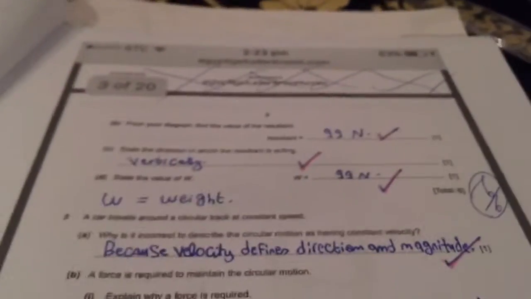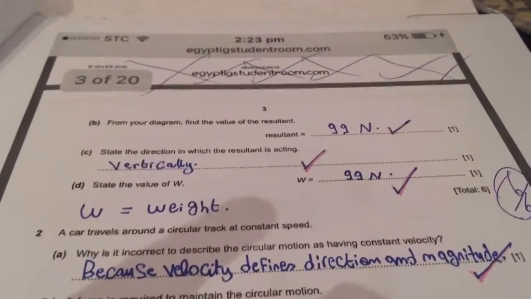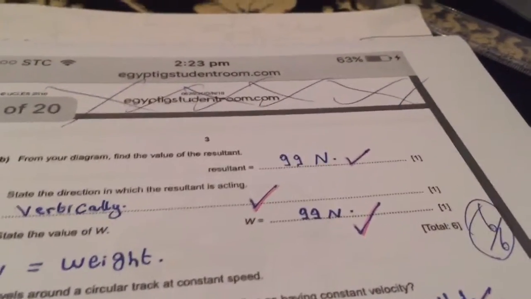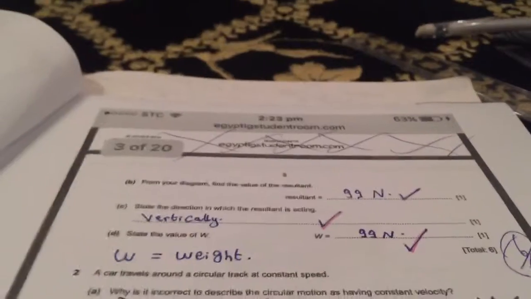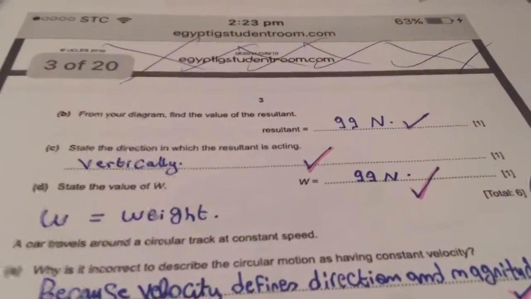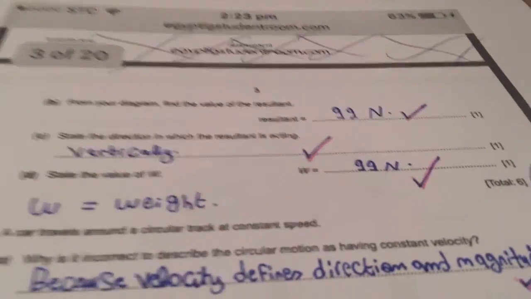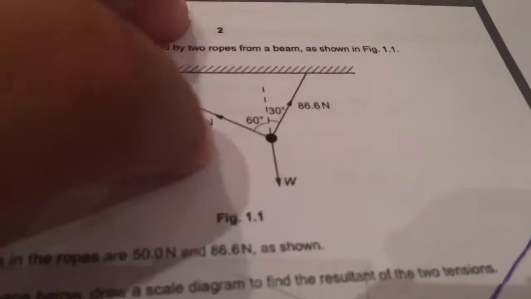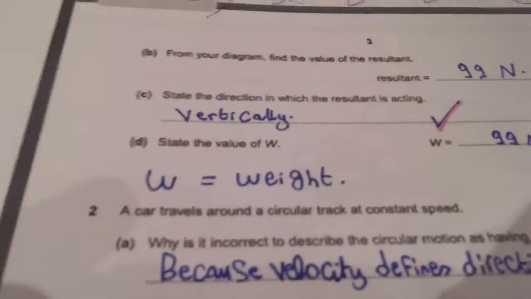Now if you move on here, 1b, we're done with 1a, the drawing. For 1b, they said find the value of the resultant. As we said, 99.0 newtons or 99 newtons. How did we find it? We found it by measuring the length and then converting it to newtons. State the direction in which the resultant is acting. As you can see here, the resultant, this line, the W, is acting vertically, it's not horizontal. So basically it's vertical.